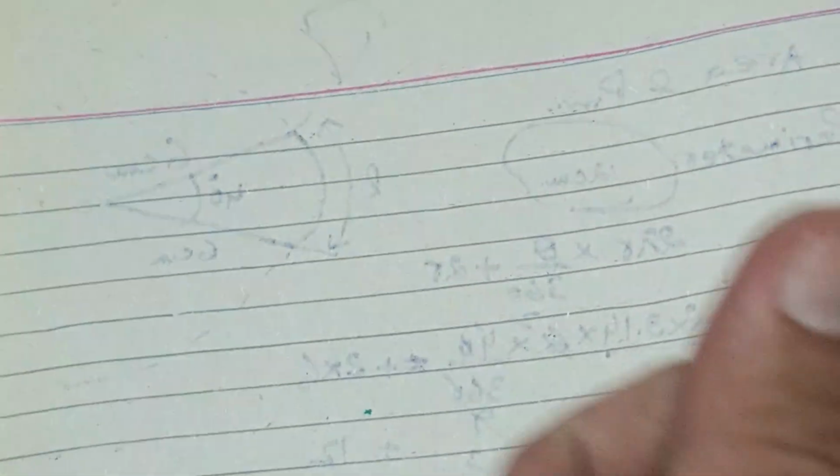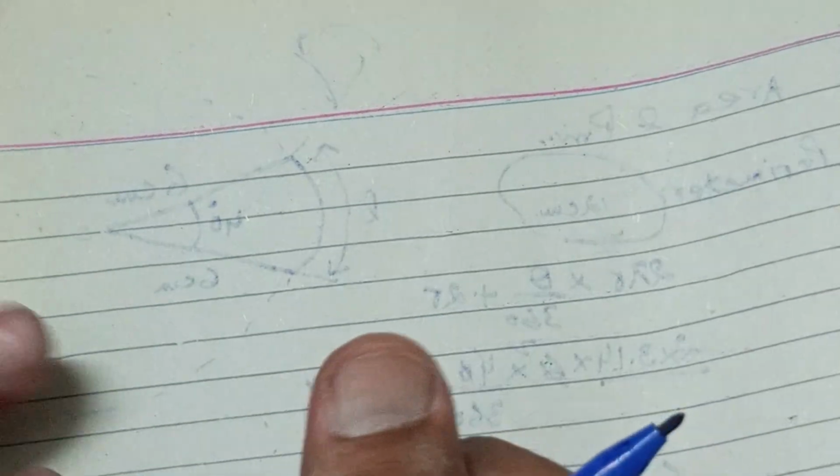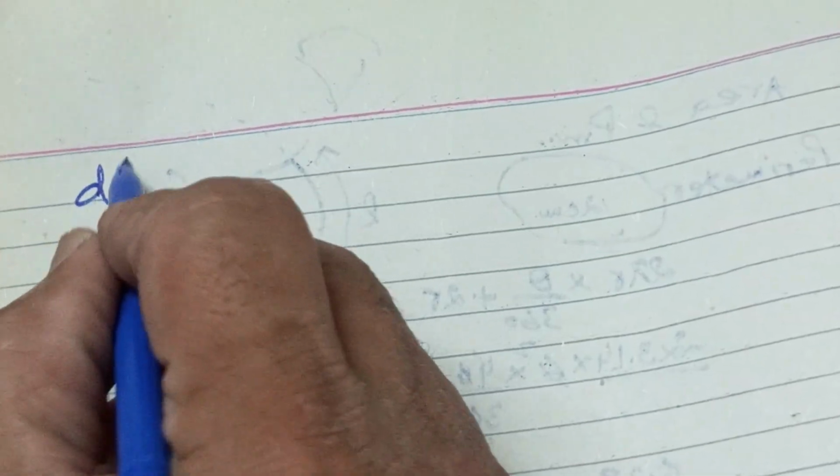So part D, and then you can easily do part C. Now our next question is part D, exercise 7.4. I am just reminding that I am doing exclusively exercise 7.4, question number 1, part D.